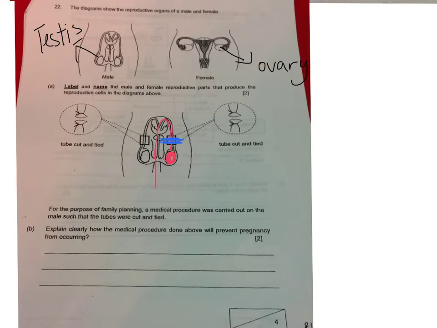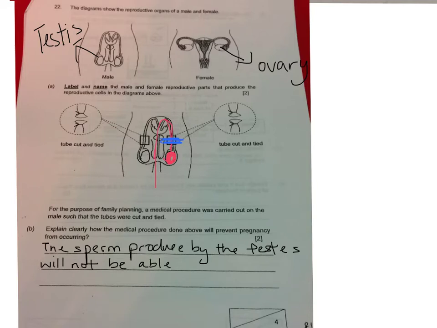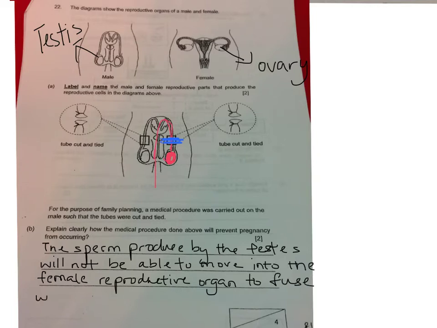So your answer for here is, okay, the sperm produced by the testes will not be able to move into the female reproductive organ to fuse with the egg.